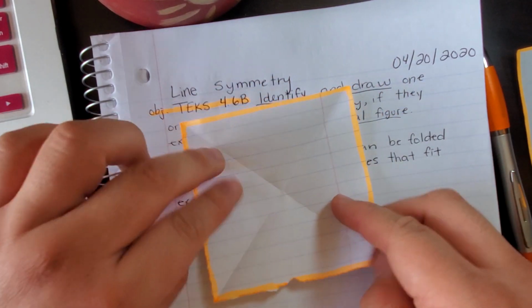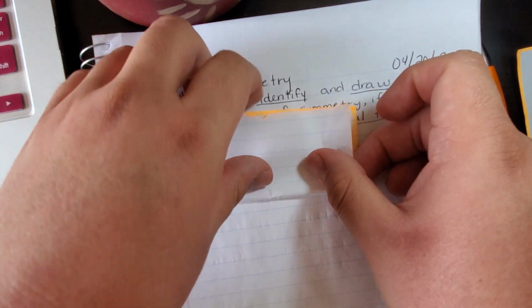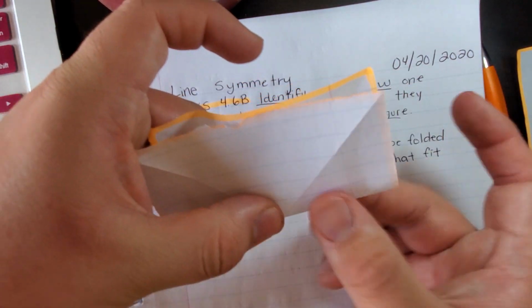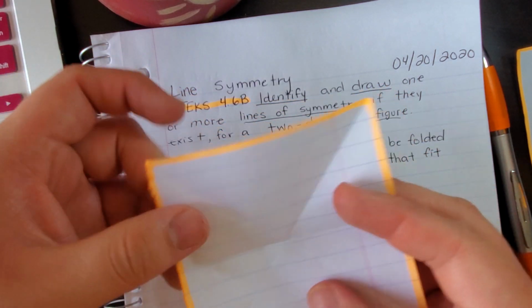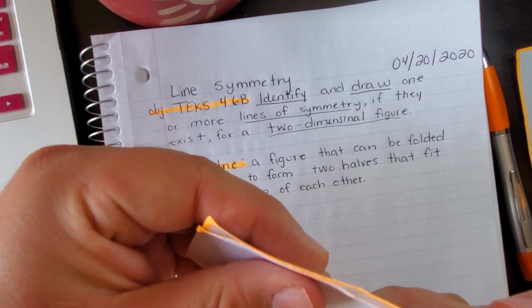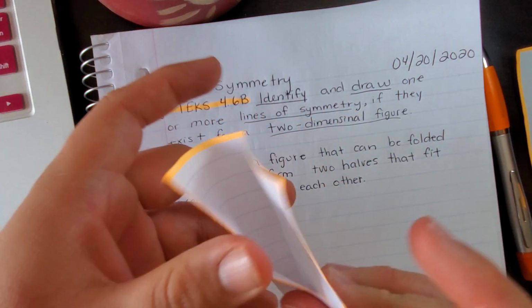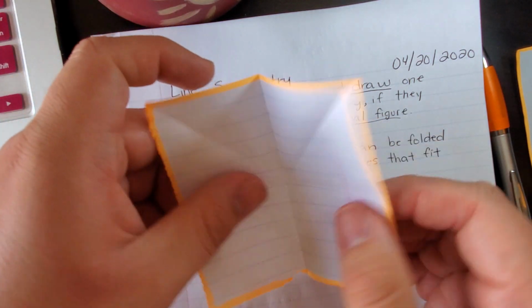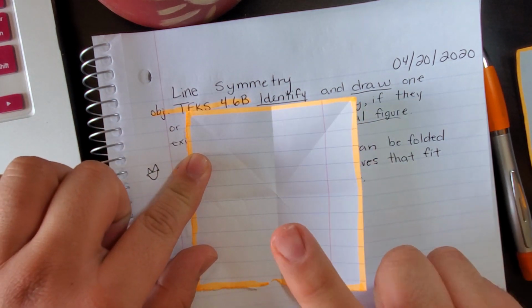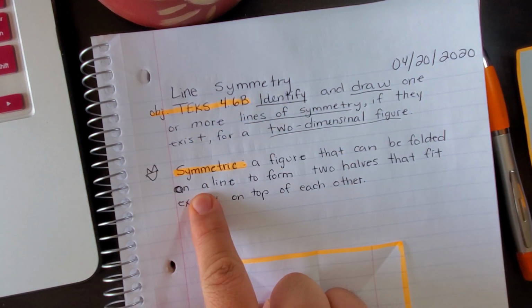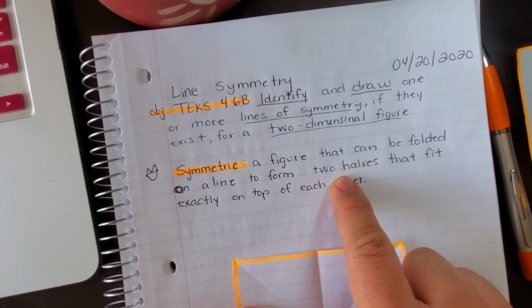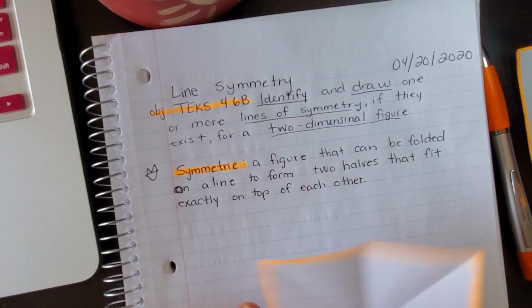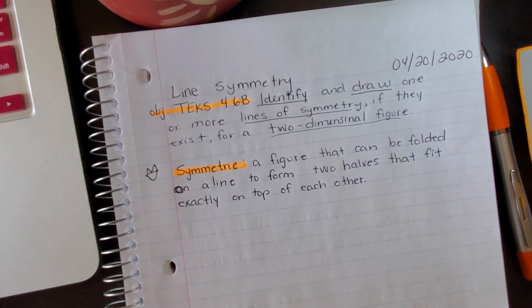For this square, we can also fold it in halves horizontally, and it still lands on top of each other exactly the same. How about vertically? Well, this square still lands on top of each other exactly the same, so the shape of a square is a symmetric shape. A figure that can be folded on a line to form two halves that fit exactly on top of each other. Okay, so the square can be a symmetric shape.